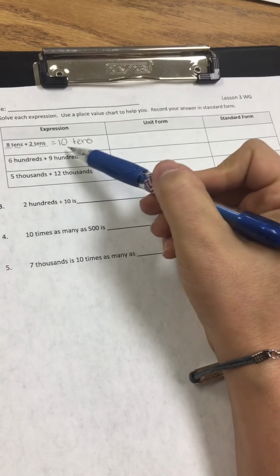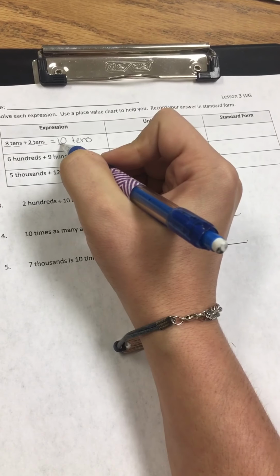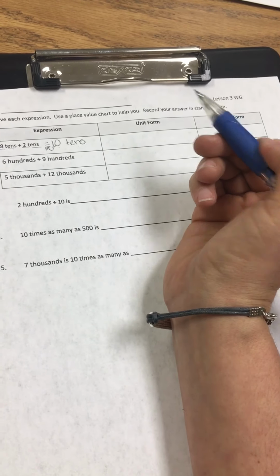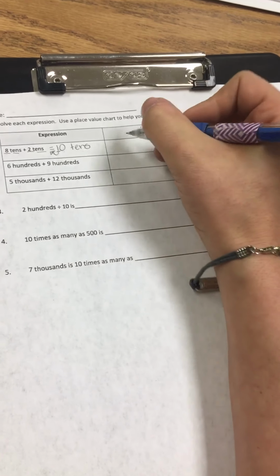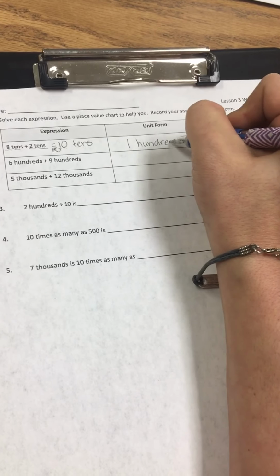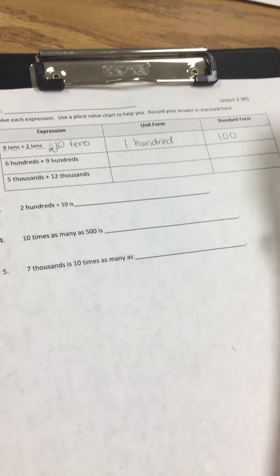Well, if I have 10 tens, then that means I have to bump up to the next place value. So instead of tens, that would be 100. And in standard form, that would be 100.